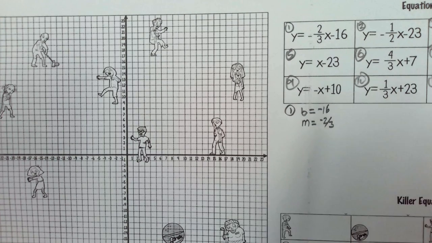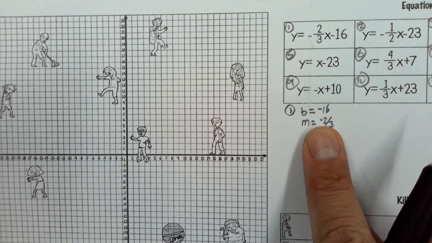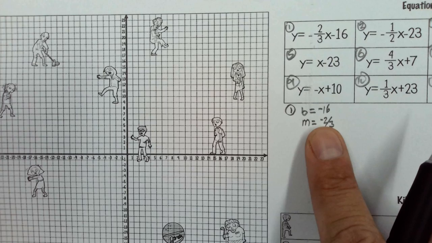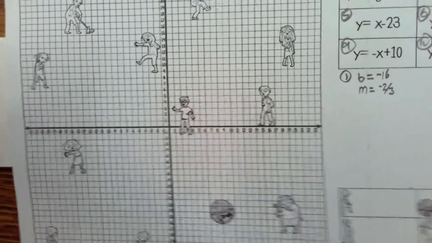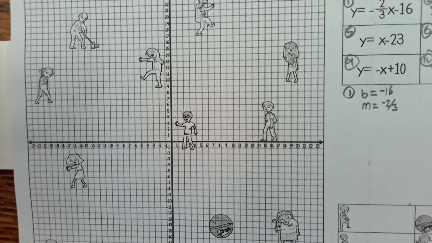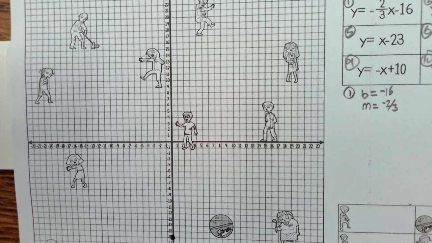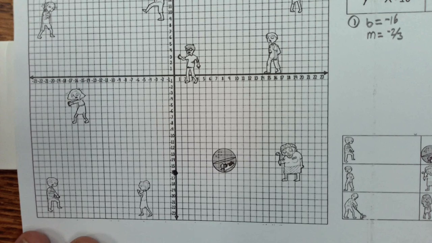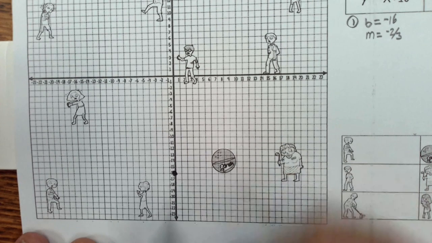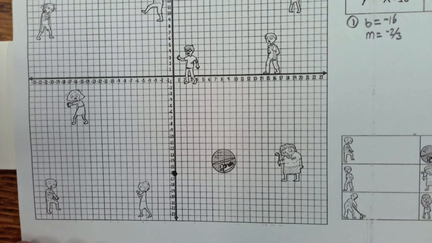We're going to start on the y-axis at negative 16. So let's go to our graph now and look for negative 16 on the y-axis. There it is. Put your first point at negative 16.